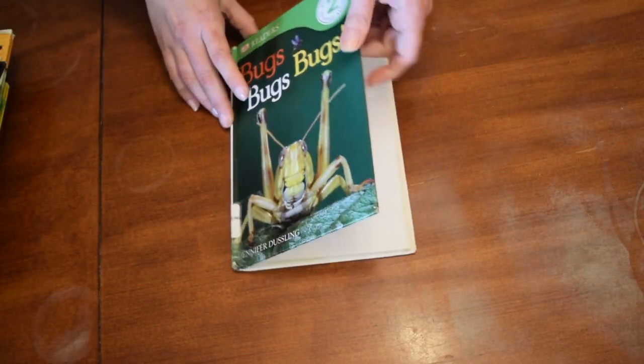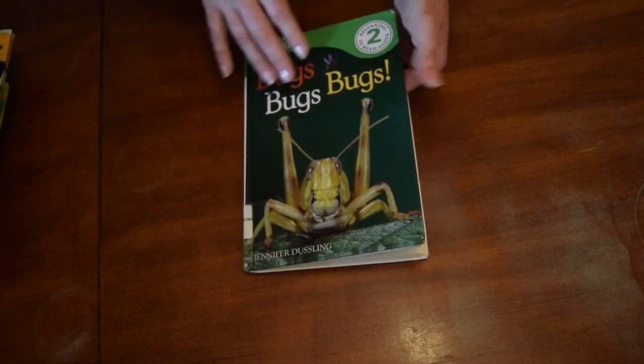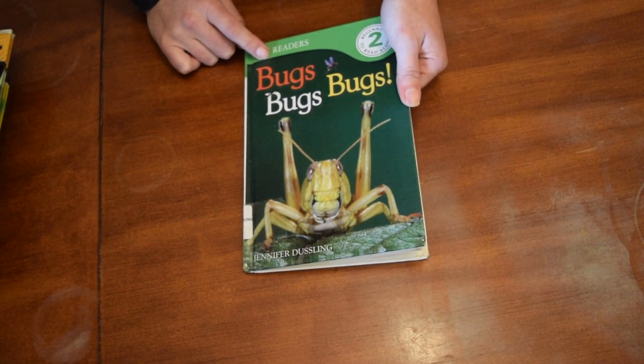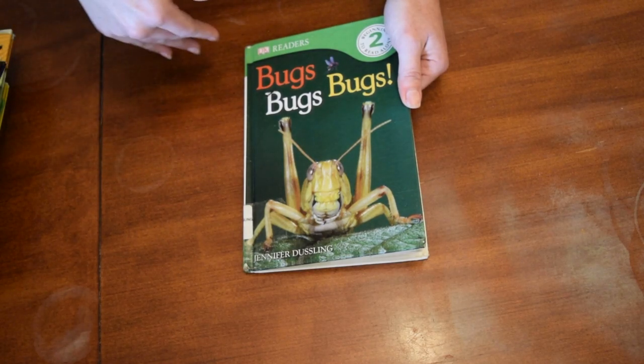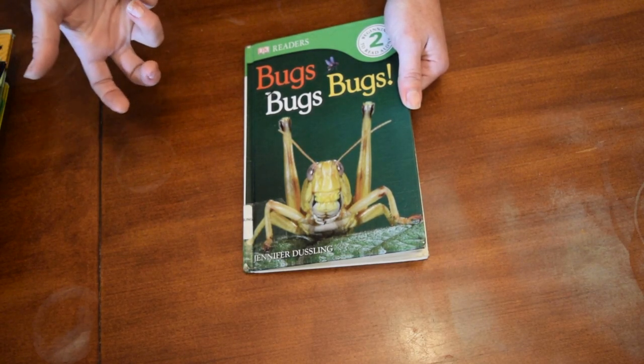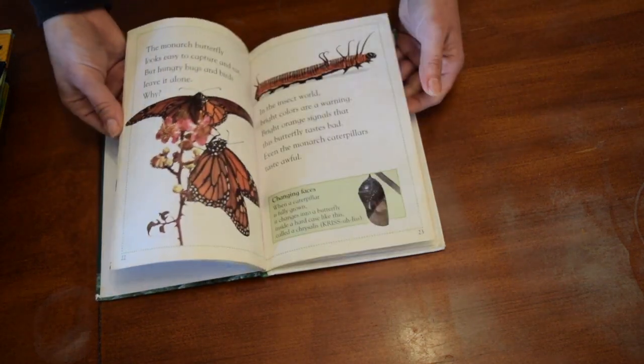And then we've got Bugs, which is a level 2 DK reader. I love these leveled books from DK because it allows my younger guy to really get into the information and to get information that he probably wouldn't get from a simpler book, but it's written at his level.